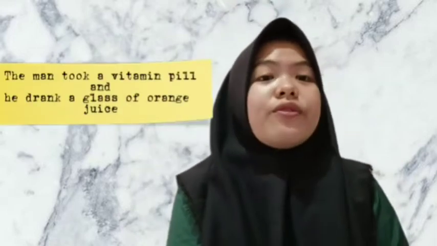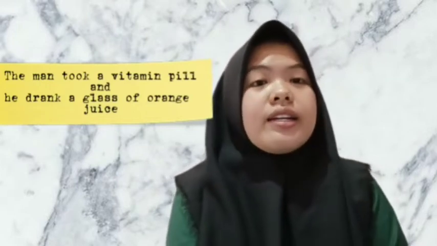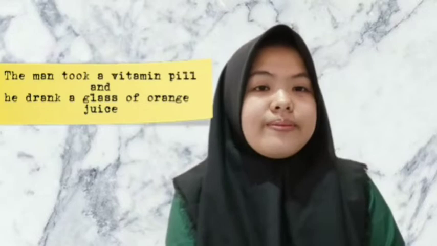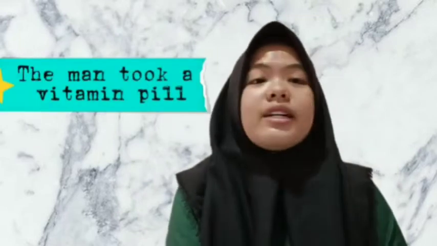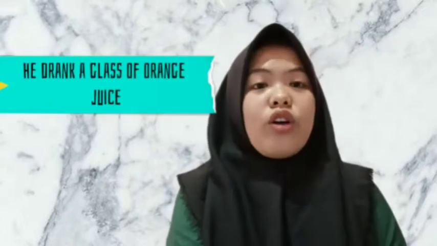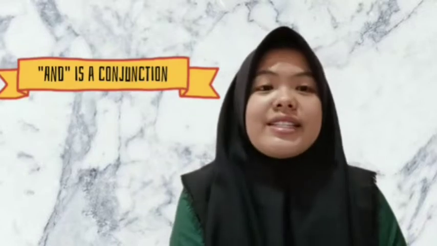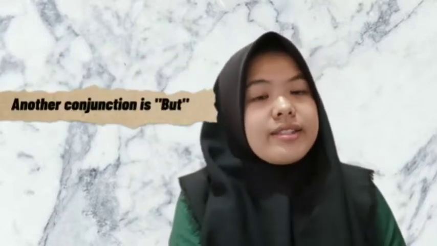A compound sentence consists of two independent clauses joined by a coordinating conjunction. For example, the man took a vitamin pill and he drank a glass of orange juice. We know that the sentence has two clauses. The first clause is the man took a vitamin pill, and the second clause is he drank a glass of orange juice, and is a conjunction. Another example of a conjunction is but.